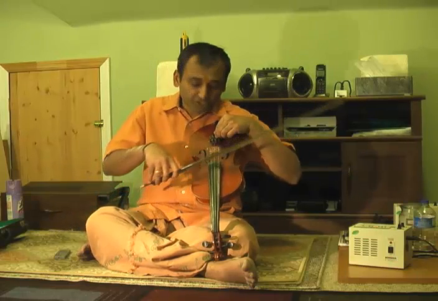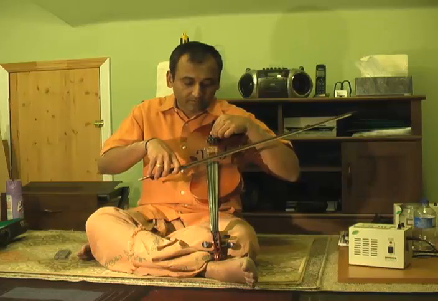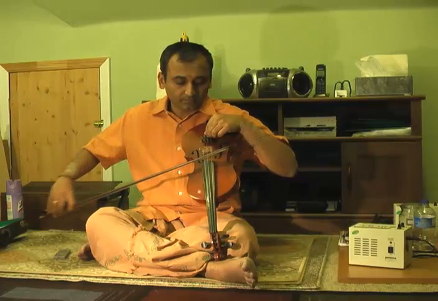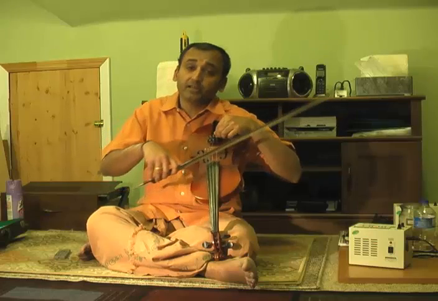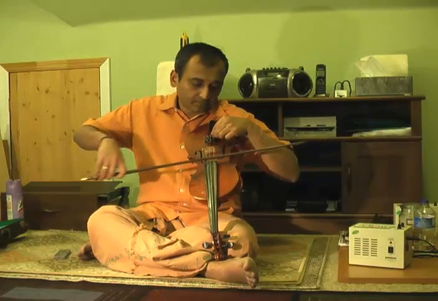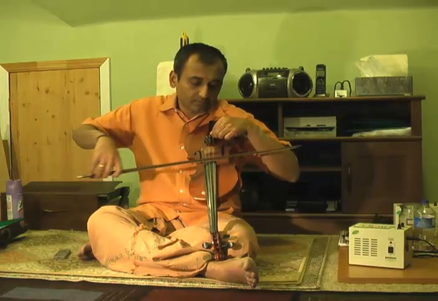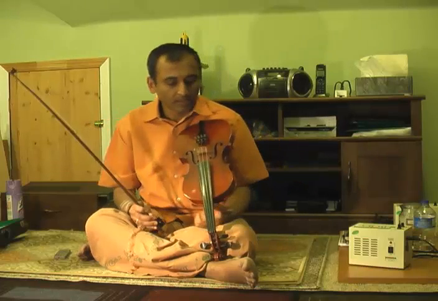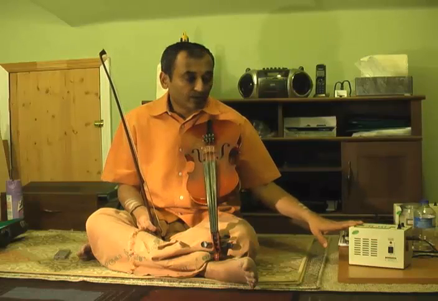Then the third string, finally the fourth string. So now your violin has the perfect laya or the resonance with the Shruti that is being played. If you do it a few times, then it's going to be easier for you.